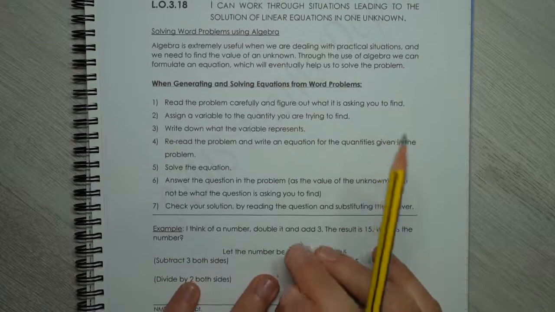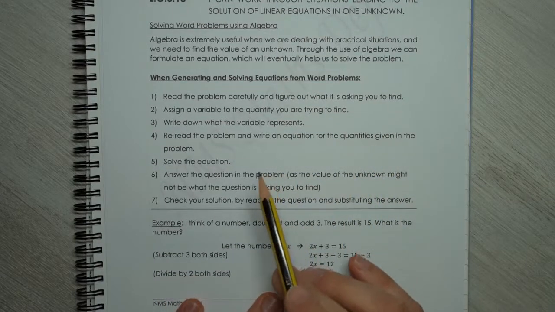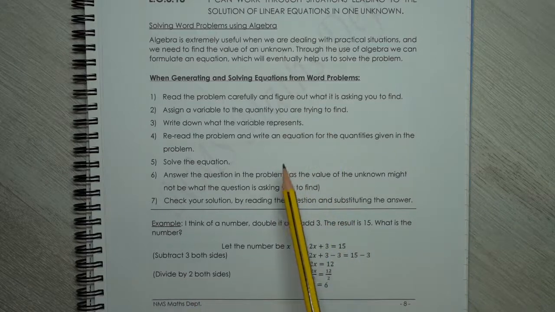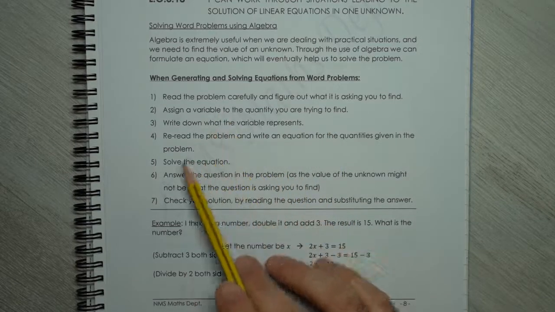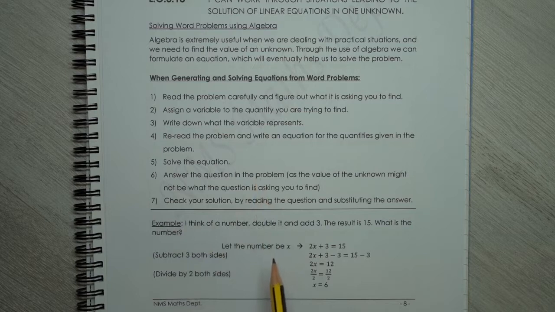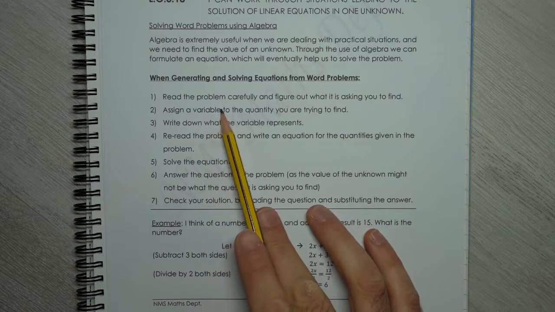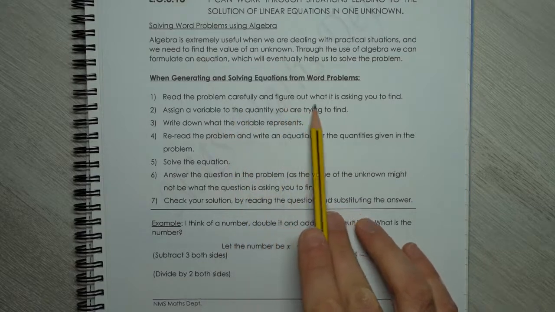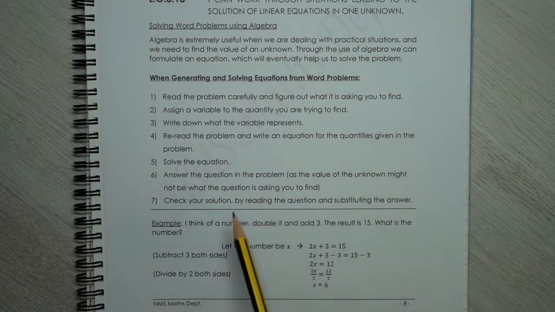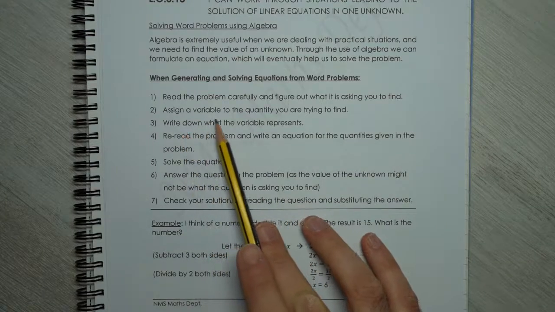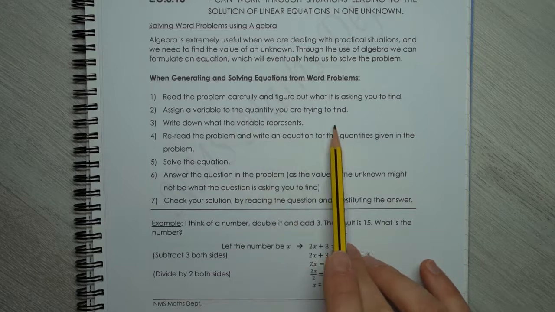There are several steps that one needs to take, and on page 8, as I already told you, you have all the steps. So the first step is that, of course, you have to read the problem carefully and figure out what it is asking you to find. Step 2 is that we need to assign a variable to the quantity you are trying to find.